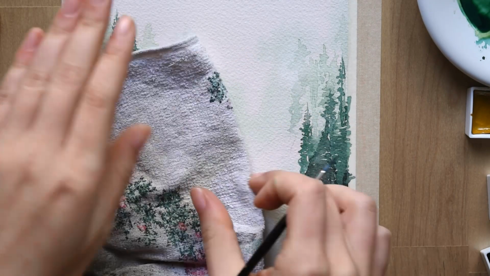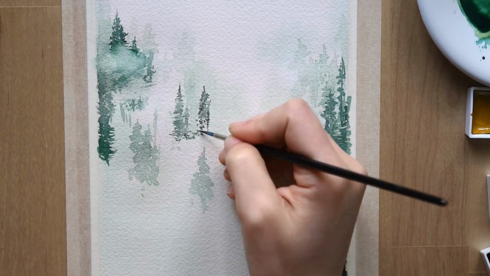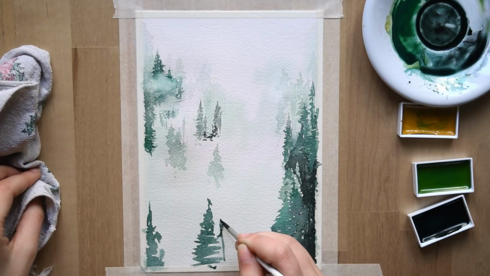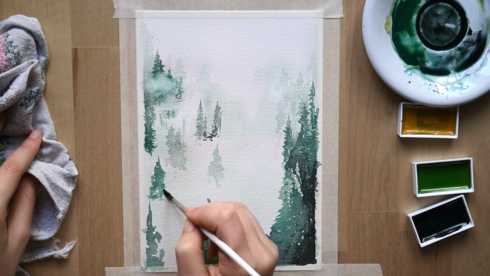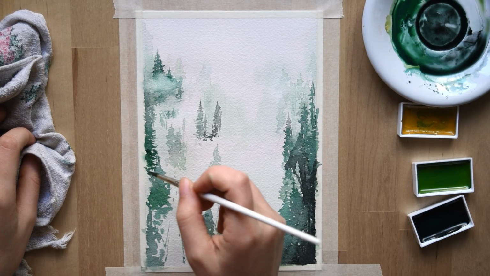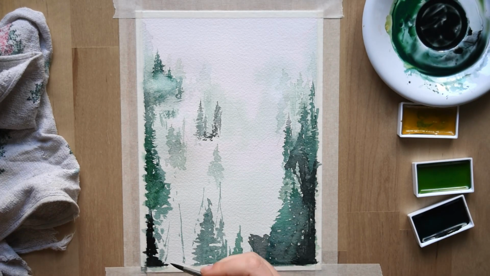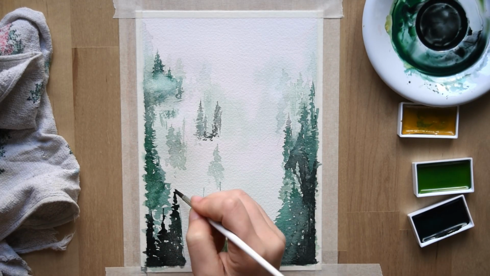As for the trees, you can see that they look kind of like Christmas trees, like triangles. I mean, they are super abstract and easy to do. I'm just creating lines vertically and nothing too specific or detailed.